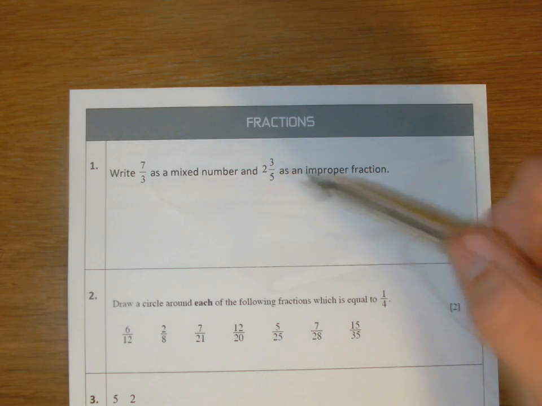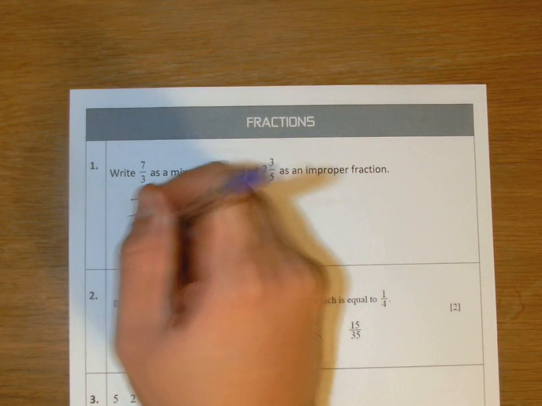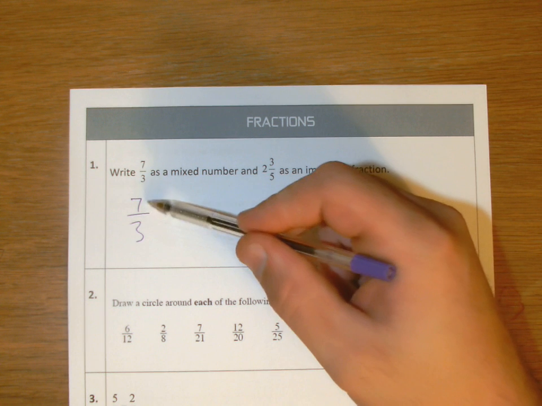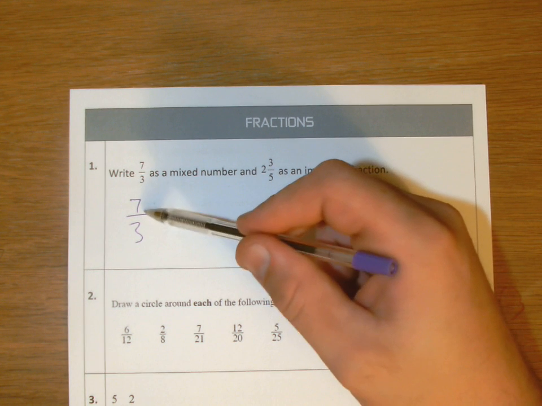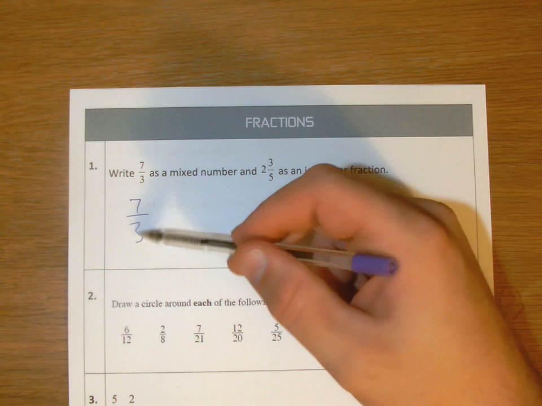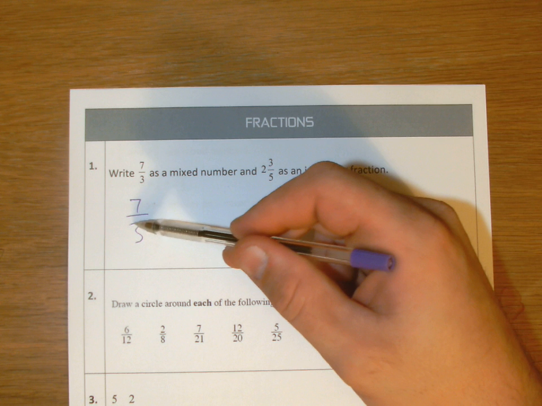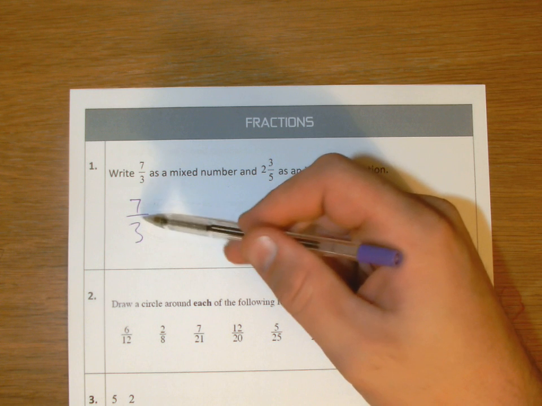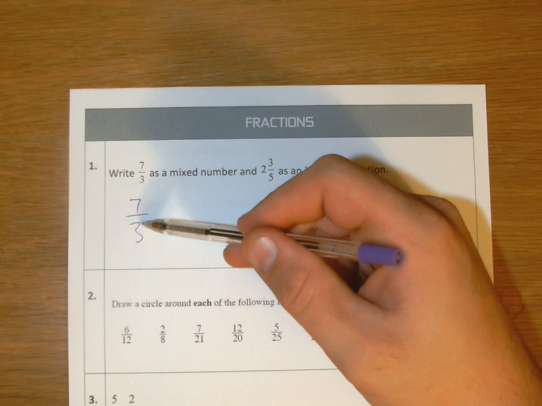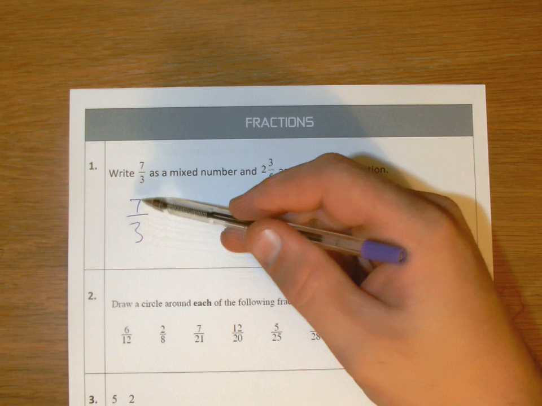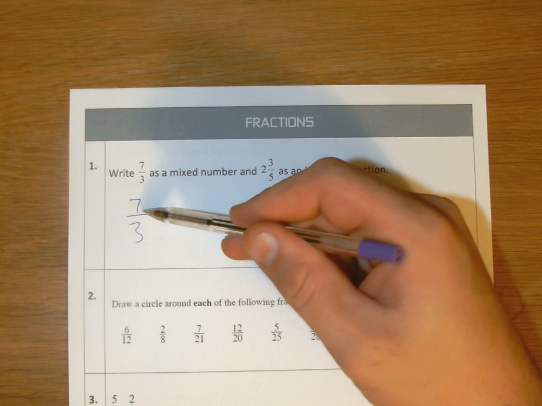So if we start off with this, here is an improper fraction because the number on the top is larger than the number on the bottom. Okay, so we've got more than a whole basically. Because if you think about it, in a whole, in terms of thirds, there's only 3/3, isn't there, in a whole? Because of course thirds means to split something up into 3. So in one whole there'll be 3/3, but here we've got 7/3.